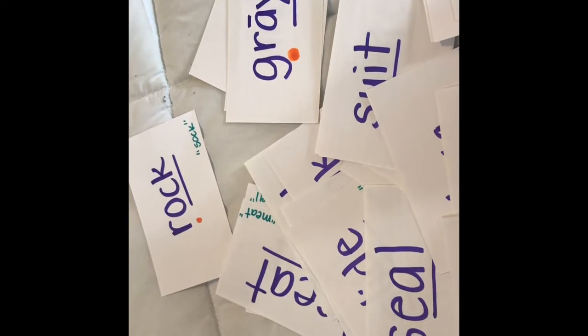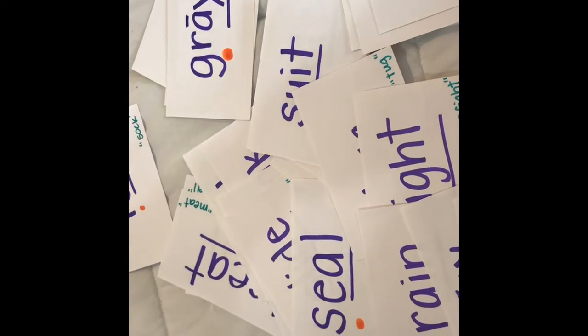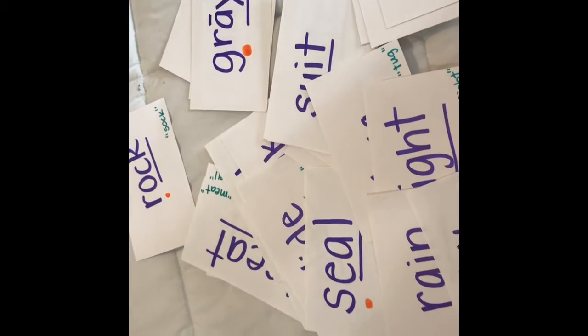The first thing you're going to do is make a whole bunch of sight words. Today I thought we would learn either beginning sounds or maybe some blending or maybe even some rhyming.